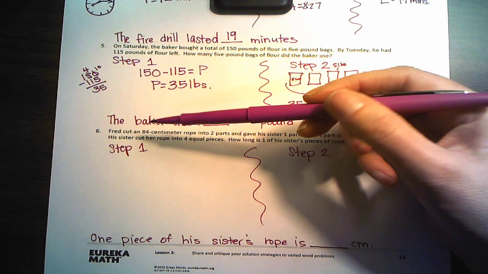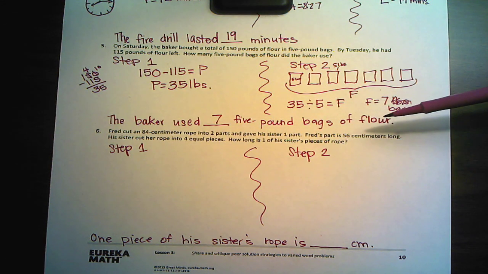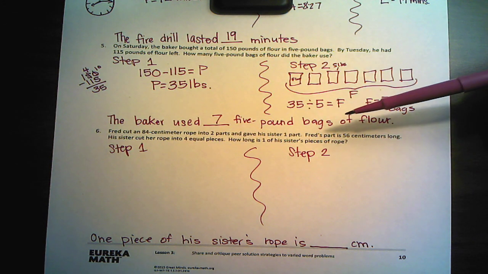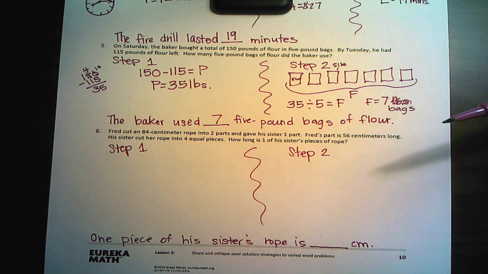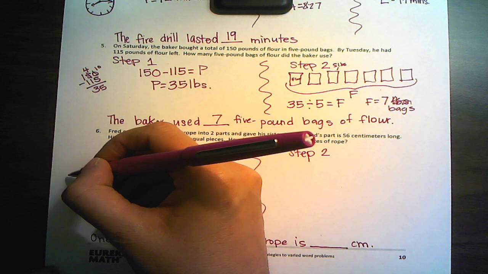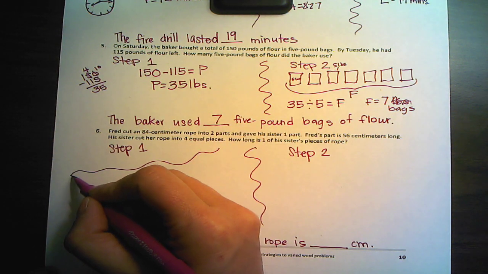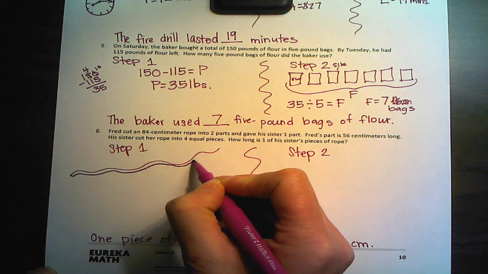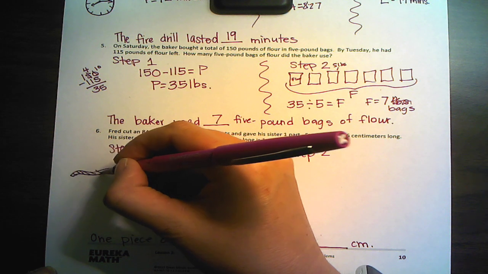So our first step, what do we know? We know that there's an 84 centimeter rope, that's the total. That's how long it started with, right? An 84 centimeter rope into 2 parts and gave his sister 1 part. Fred's part is 56 centimeters long. So right away, if we draw a long rope, this is part of the redraw process, right? Okay, not a great drawing.